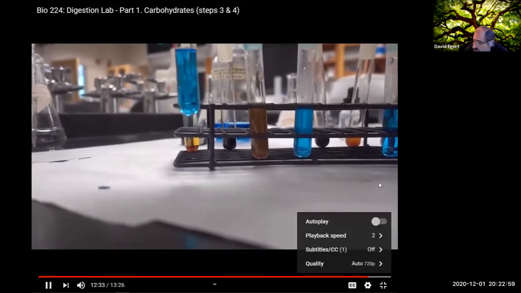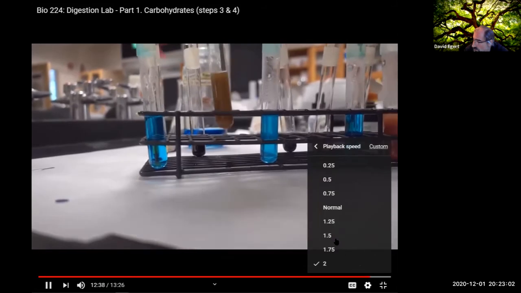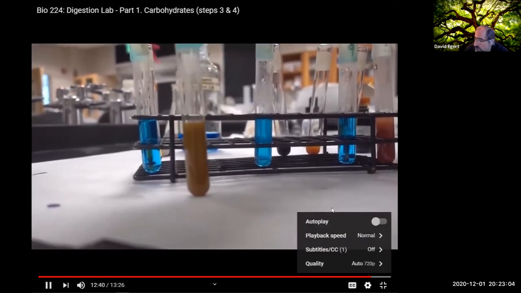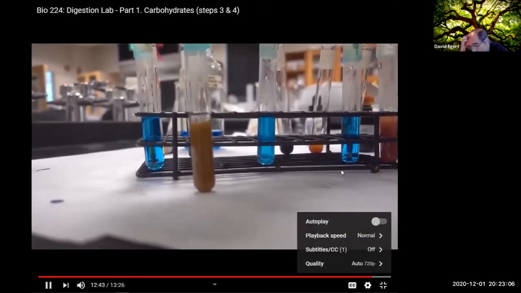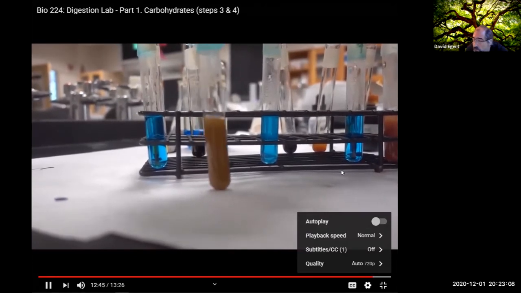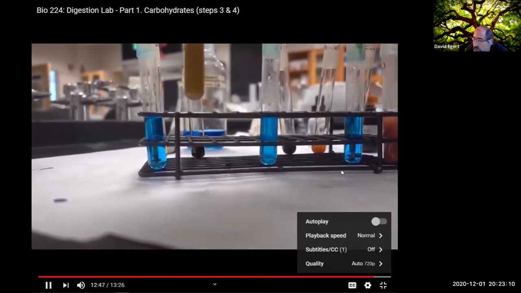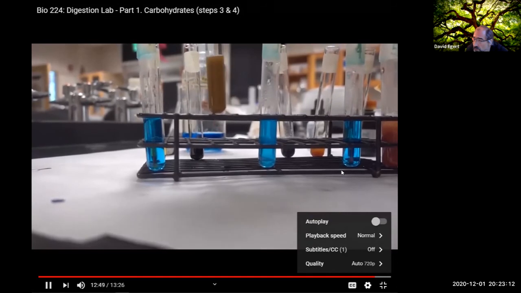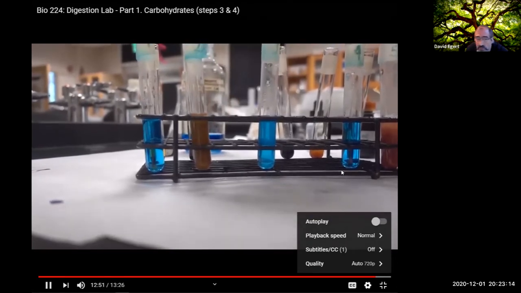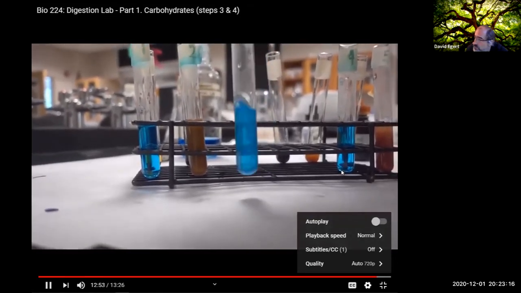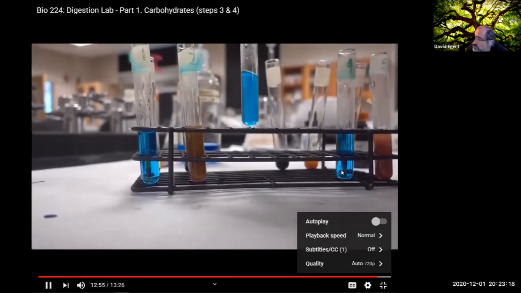Blue means, what does it mean? And why? Tube 2 is showing positive for Benedict's. We definitely got maltose appearing in this tube. We can talk about that in your discussion, why that makes sense. And tube 3 was the same as 2.